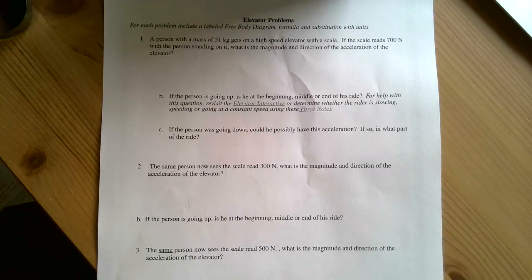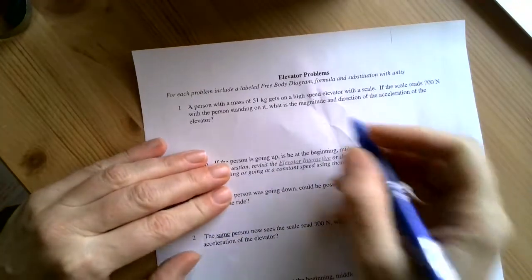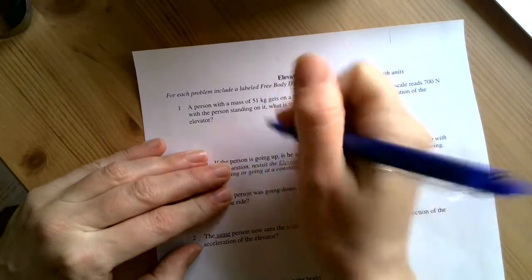Welcome. I'm going to go ahead and solve these elevator problems step by step. All right, so here we go. We have a person in an elevator.